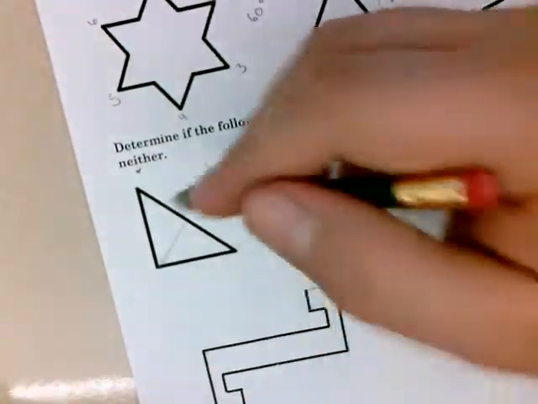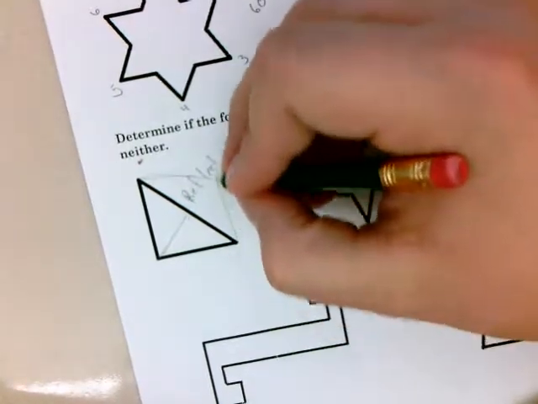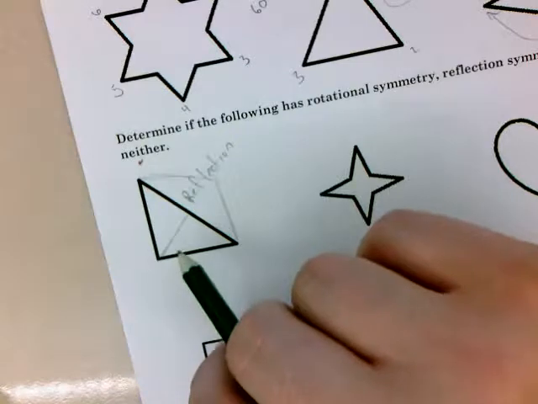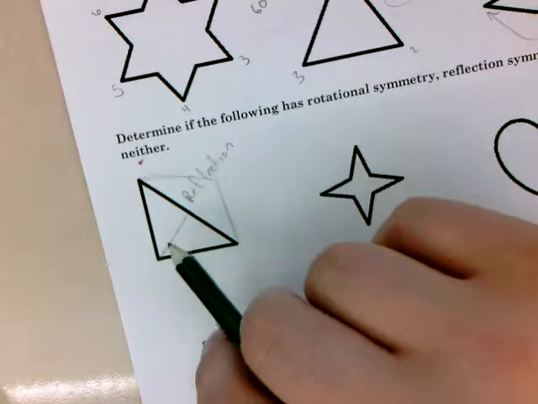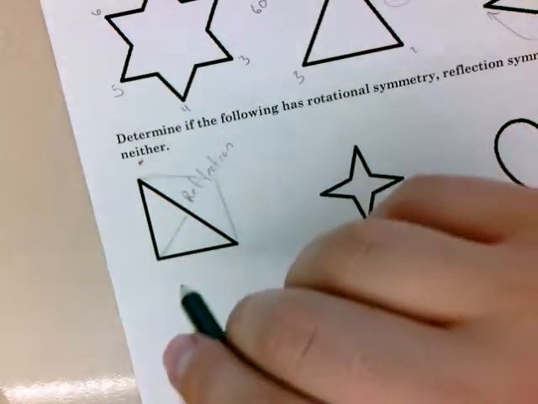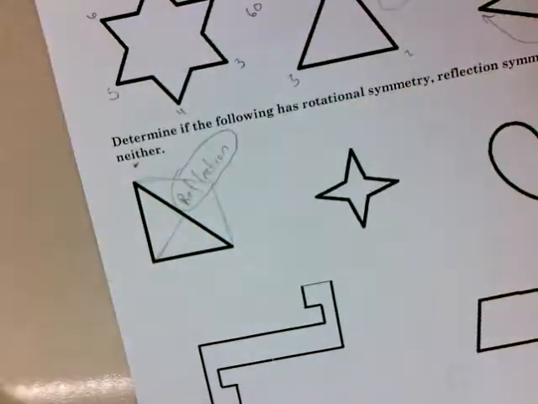But I can't rotate this. If I rotated this 180 degrees, it would look like this. It would be in this position, which is not in the same position this was. So this is not the same, so it would not have rotational. So all this one has is reflection symmetry.